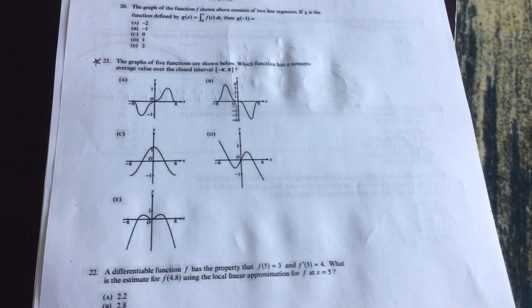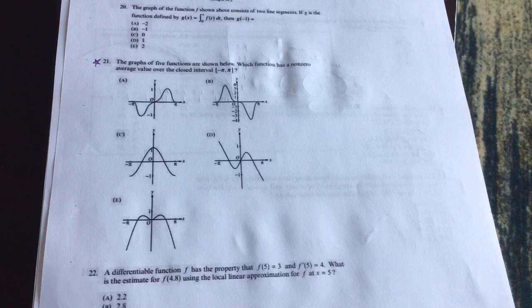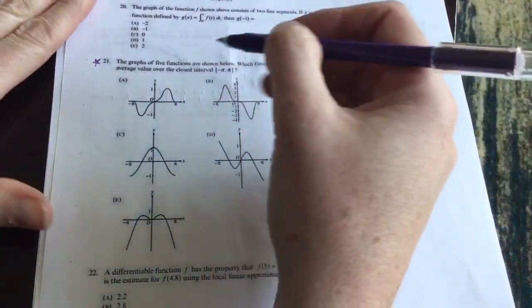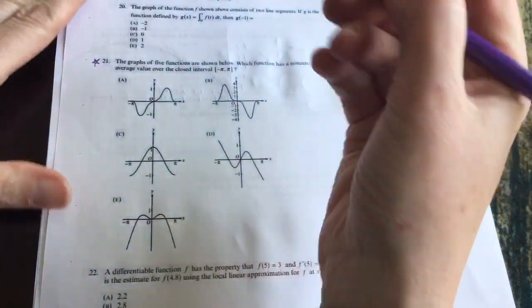Okay, problem 21 says the graphs of 5 functions are shown below. Which function has a non-zero average value over the closed interval from negative pi to pi? So let's say that each of these functions is just called f.